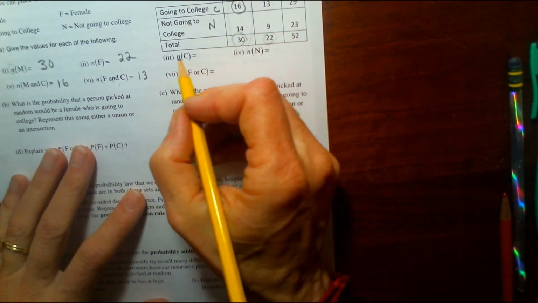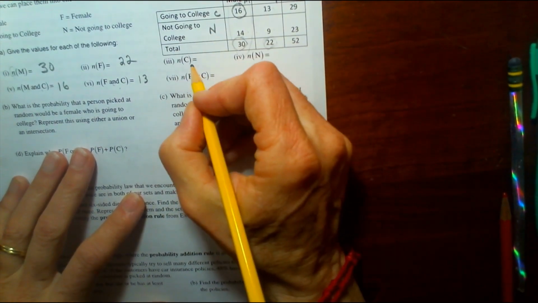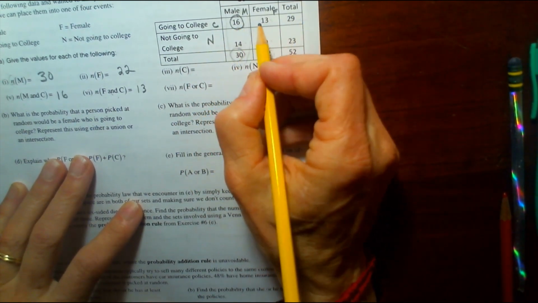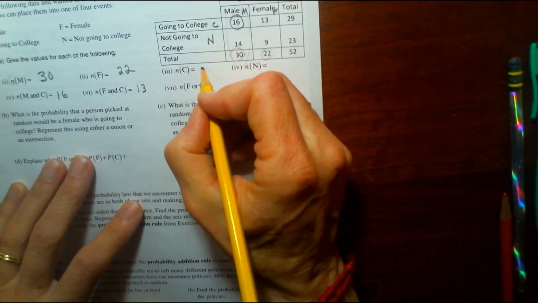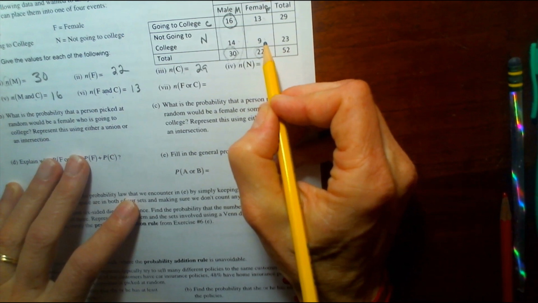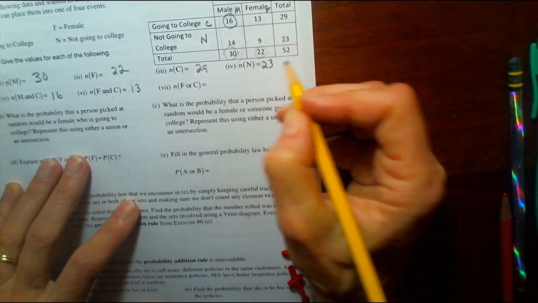Now, what about the number of people going to college? Well, let's look across the college line. 16 boys, 13 girls, 29 total are going to college. And not going to college, 14 boys, 9 girls, a 23 total number of people not going to college.